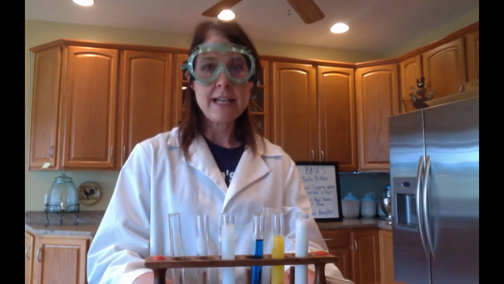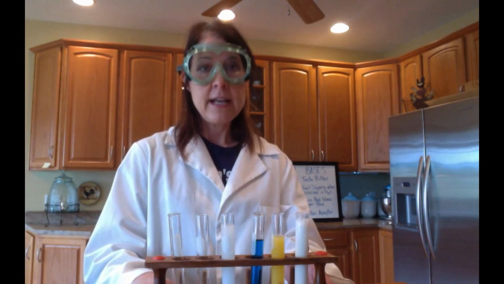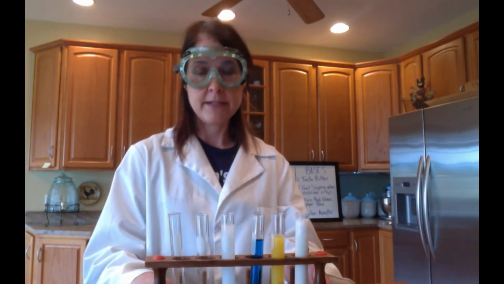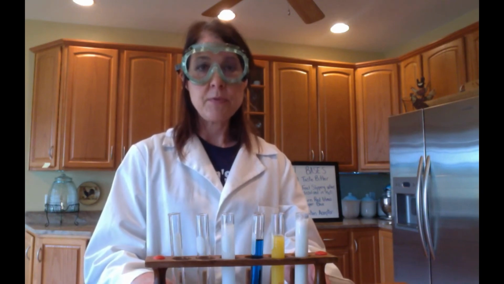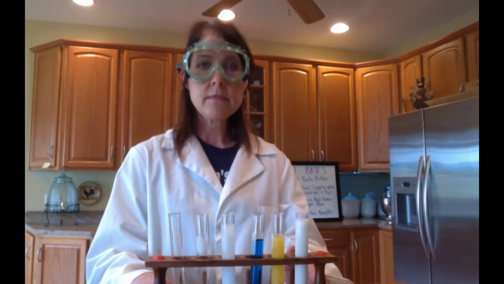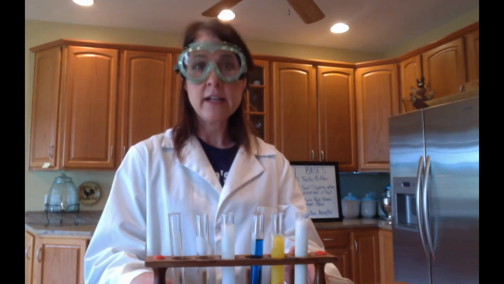So we have tested a variety of common household substances to help us remember the characteristics of an acid and a base. Let's review those. Remember that an acid will taste sour. An acid is a covalent compound that when in water can conduct electricity.